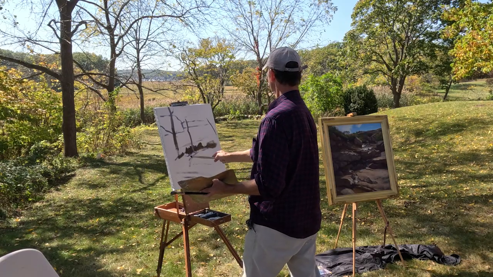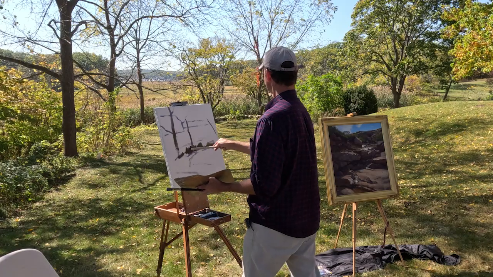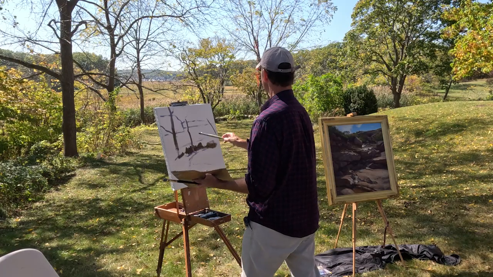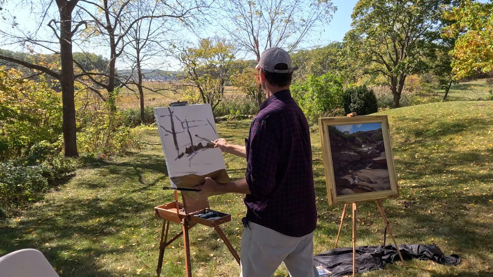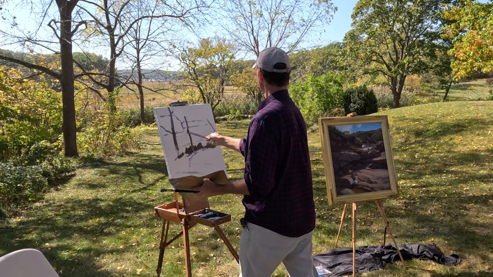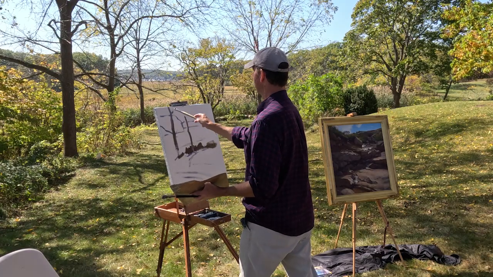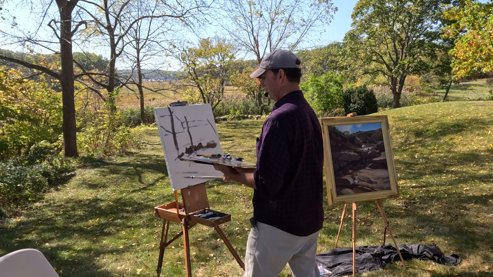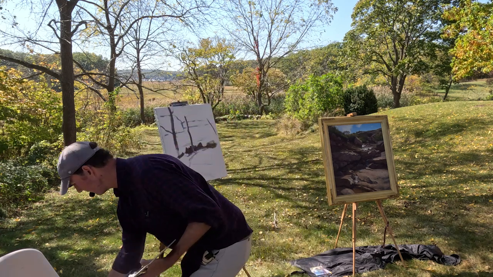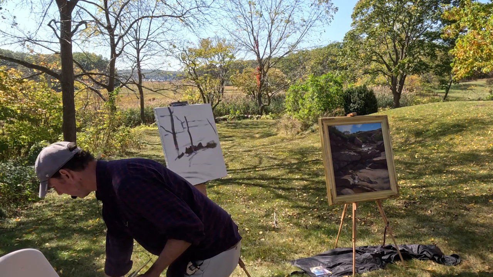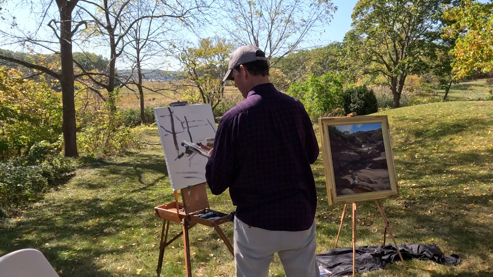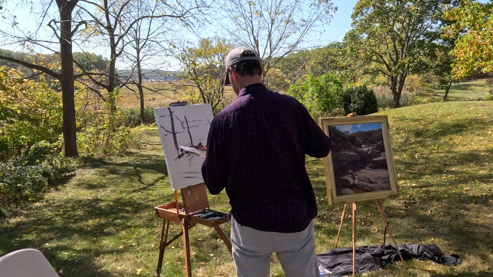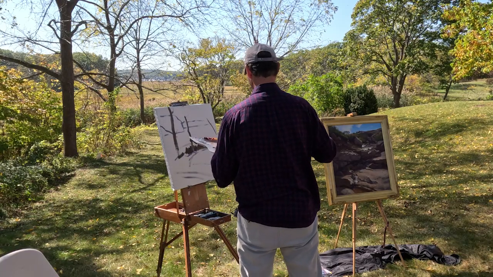So that's pretty much the darkest dark in the trunks. Trunks are a little grayer and bluer. This one's thinner and more elegant than this one over here. So those are my basic elements of design here. Always moving pretty fast when you're painting outside. No chance for fooling around here.